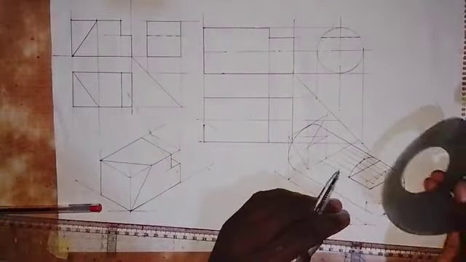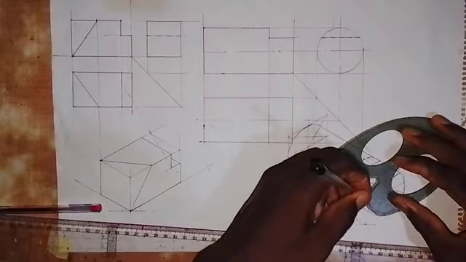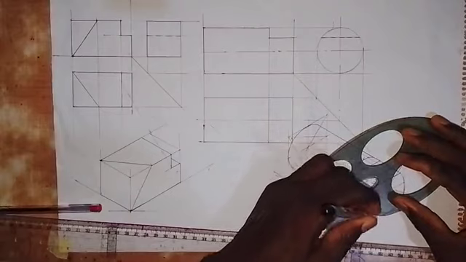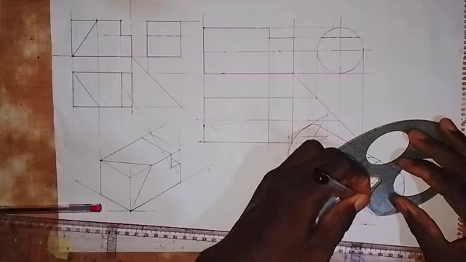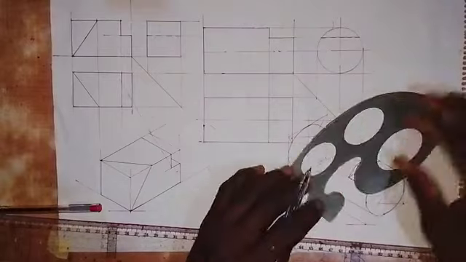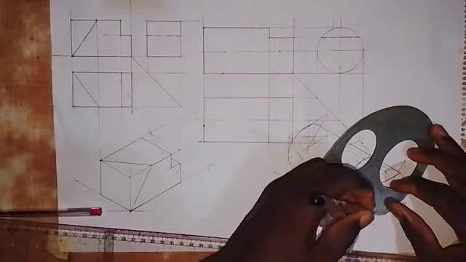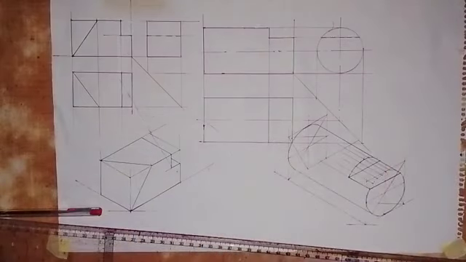I just want to bring out the curve. All right, so this is what we have. So this is the isometric view of the object as you see it here.